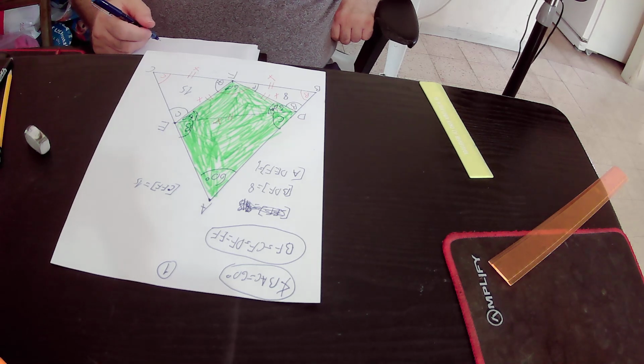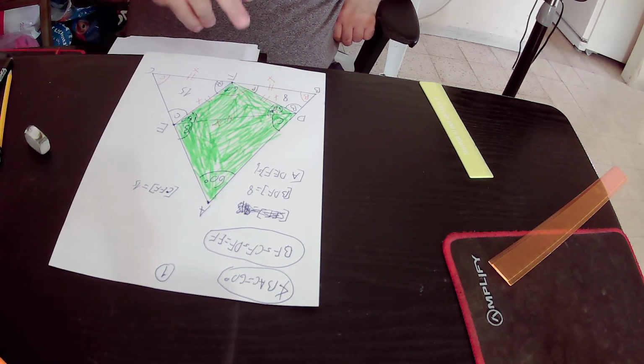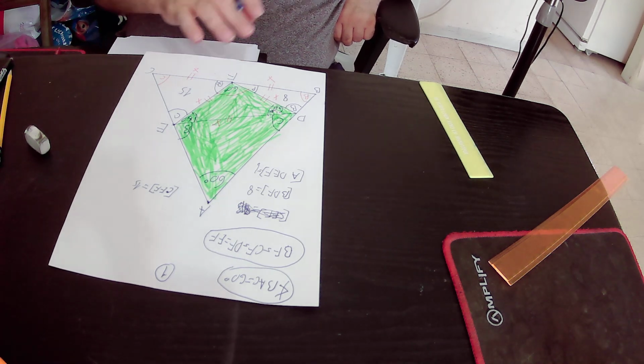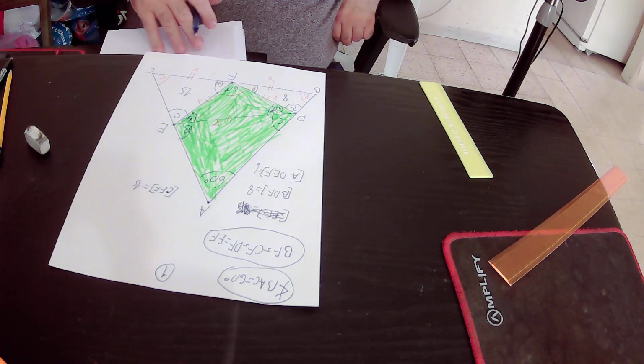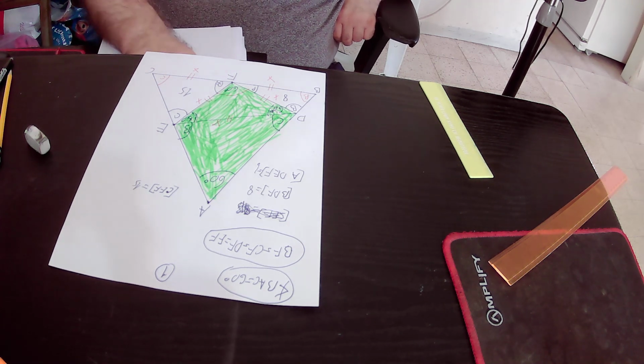In the next step, we will focus on the small triangle, triangle ADE, and on the big triangle, triangle ABC. We will prove that those two triangles are similar to each other.